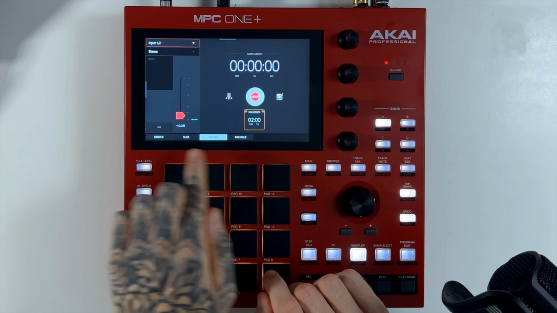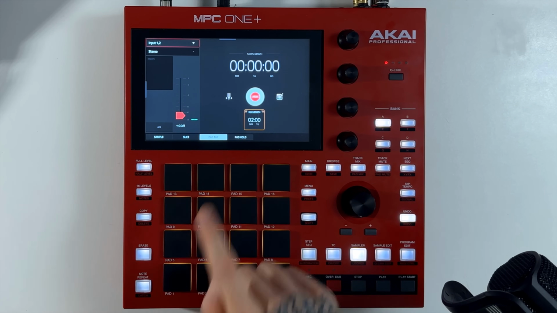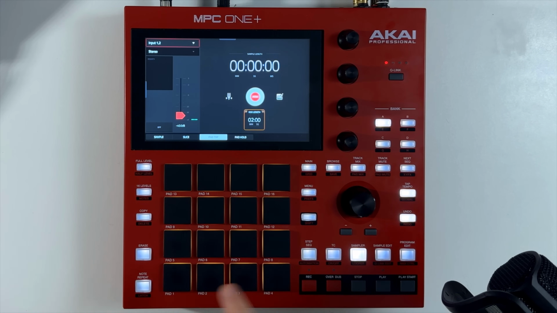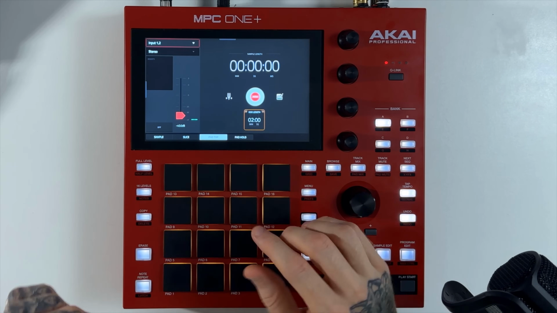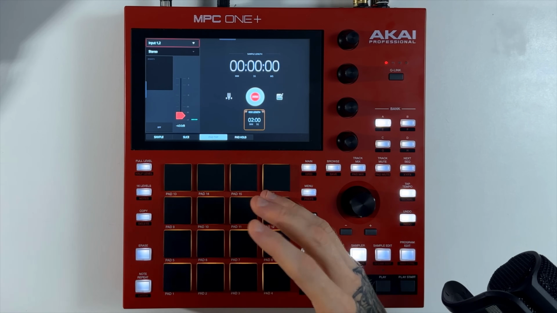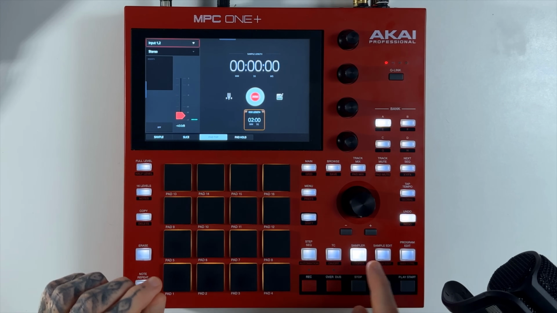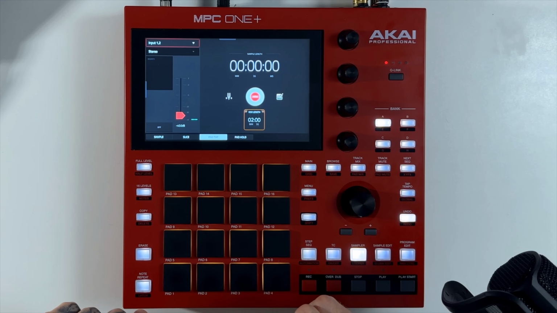But with pad tap enabled here, when I press a pad and I tap it as it suggests, it's going to begin to record, and then I can just keep tapping and putting slices in as I go through. It's another way of working, but I kind of like this, and I just wanted to show you it in action. Traditionally, I use the sampler. I bring the sampler in and I chop it up using sample edit, which you can still do. But this is quite fun as well.